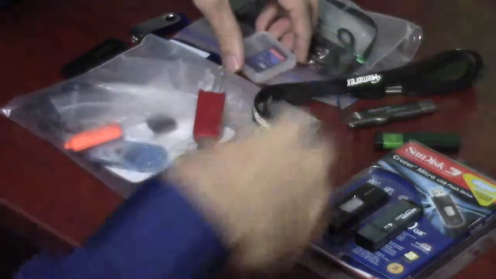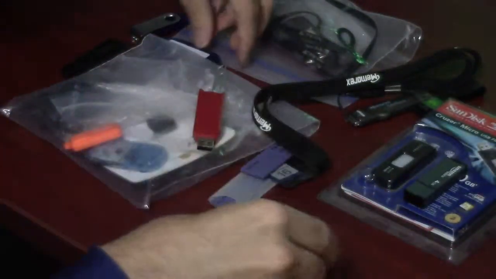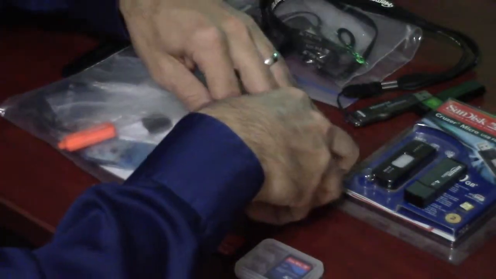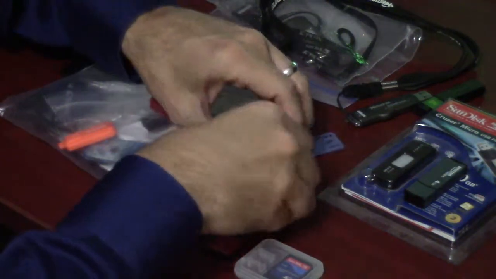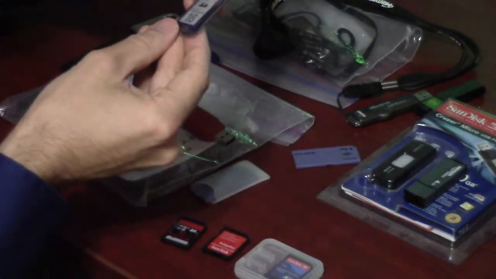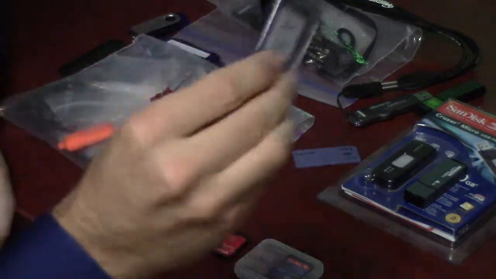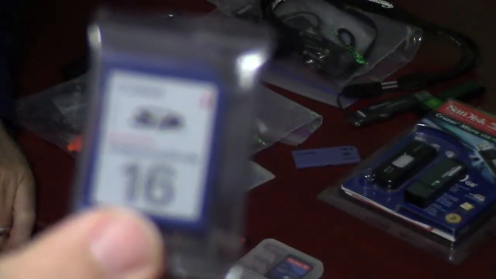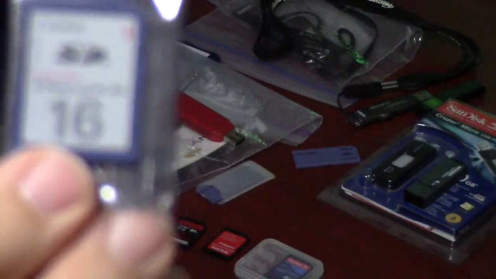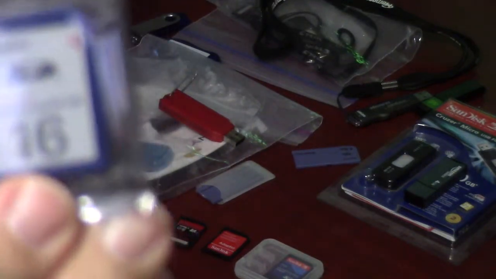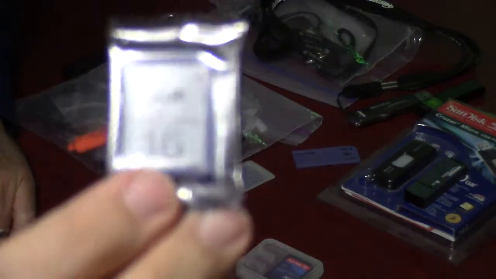Now, there are many different SD card manufacturers, lots of different companies. Here's one that's never been opened. This one says 16 on it, but that's not 16 gigabytes, that's only 16 megabytes.